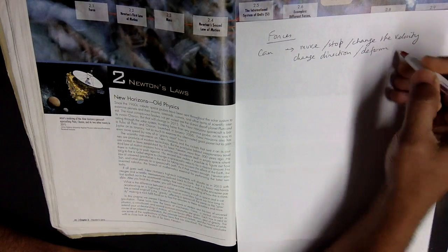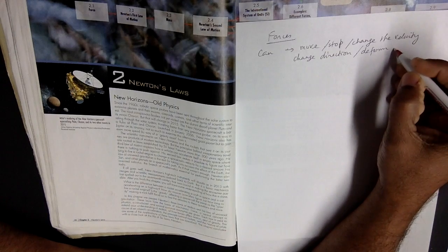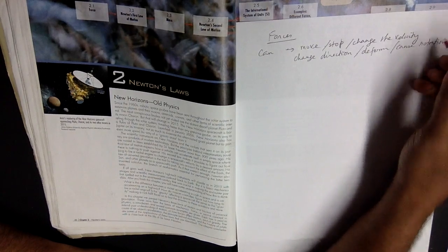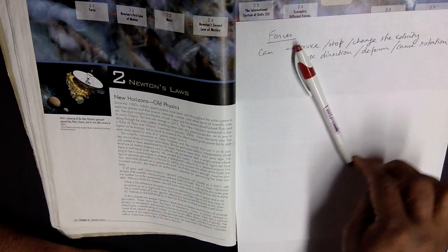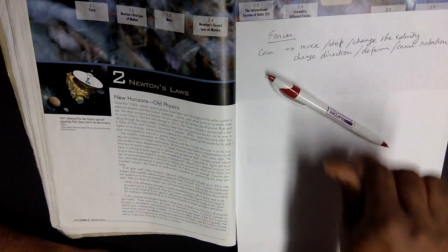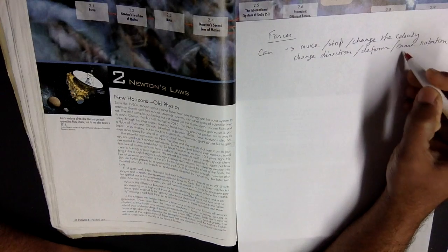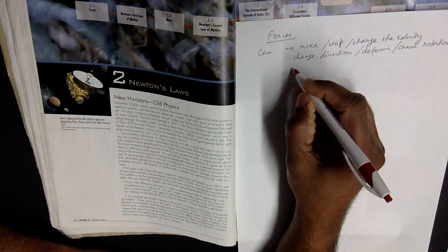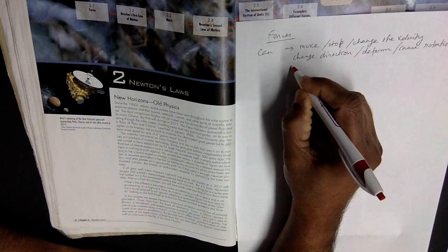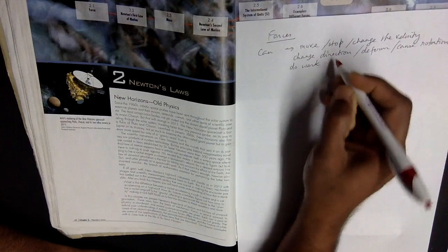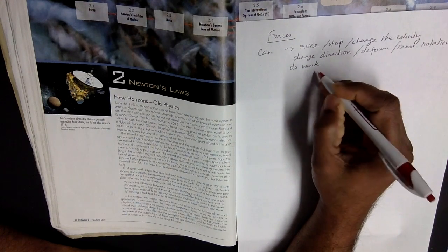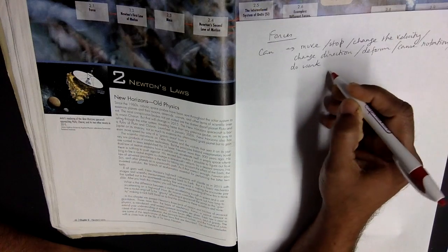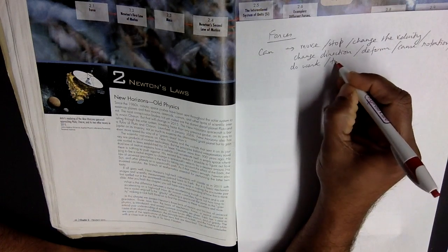And what else can it do? It can actually cause rotation. So when you apply a force on an object, you are able to cause it to rotate, turn, like opening the door. So that's a rotating action. Forces are required to cause rotation. Forces are required to do work. We'll see work in the next chapter, but it is required. Force is a necessary component of doing work or transfer energy.